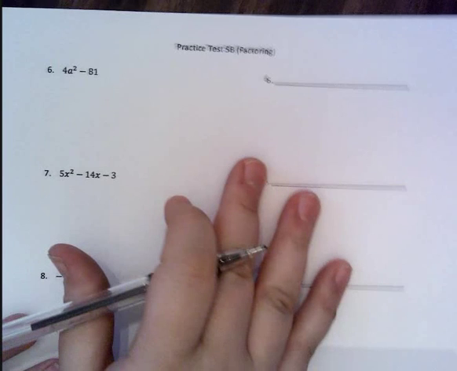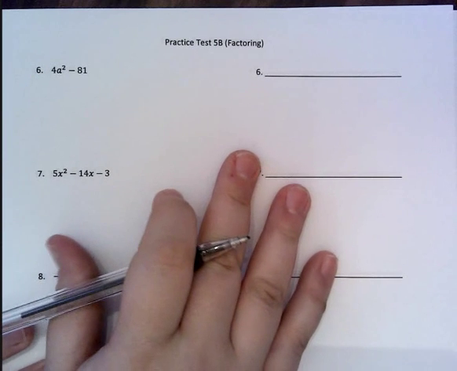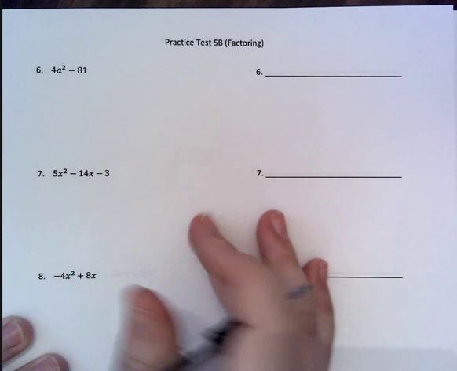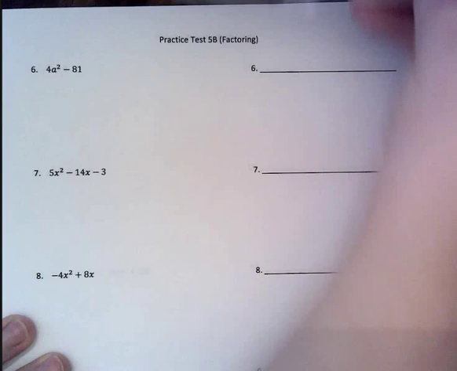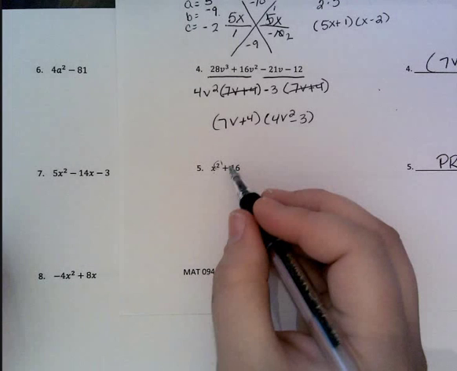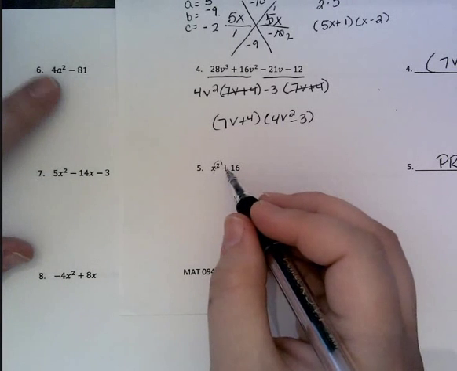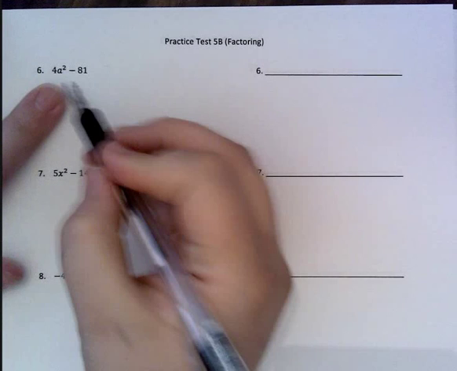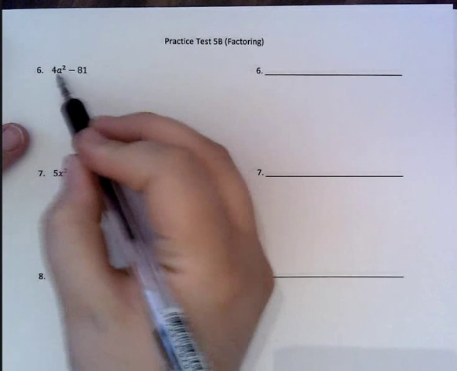So number 6, this one is a little bit different because as opposed to having the sum being addition that we had before, this is now the difference because it's subtraction. That's the difference between those two. And I've got perfect squares on either side. So that means this is the car method.